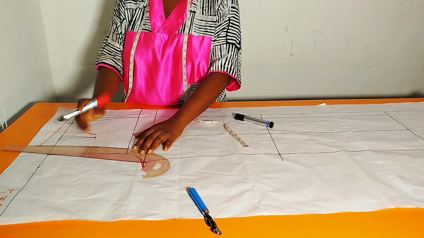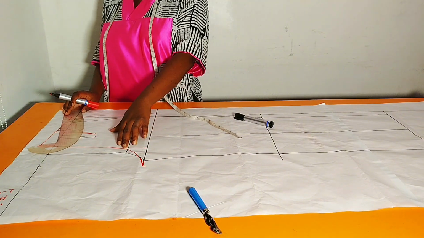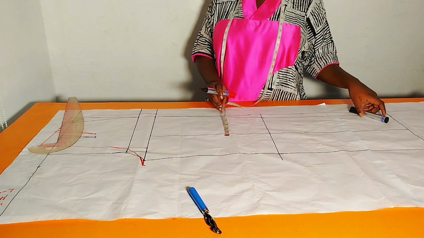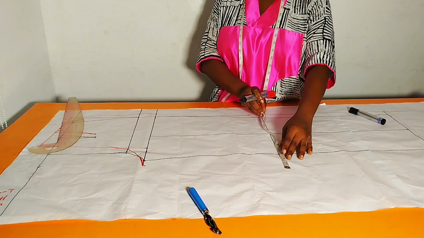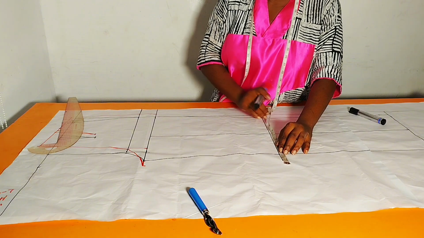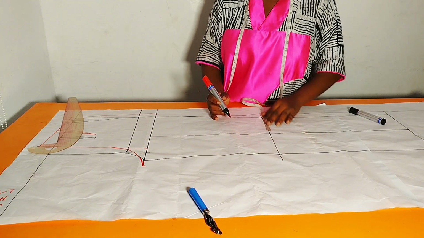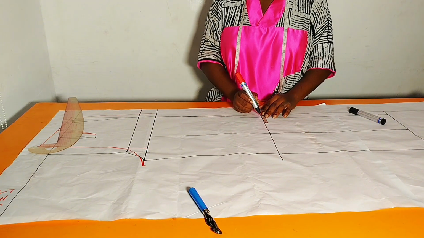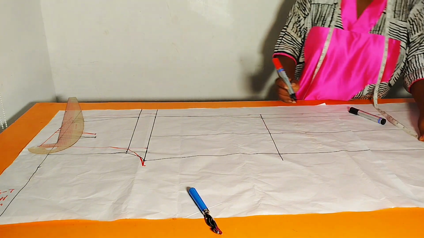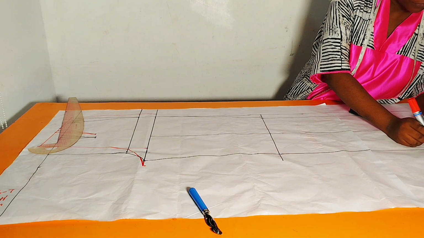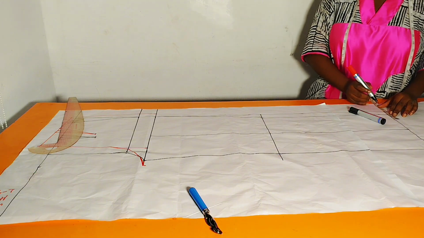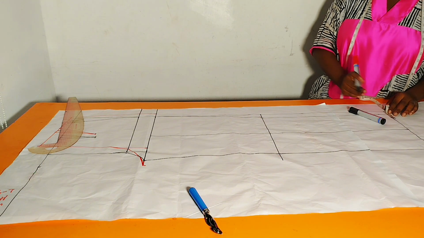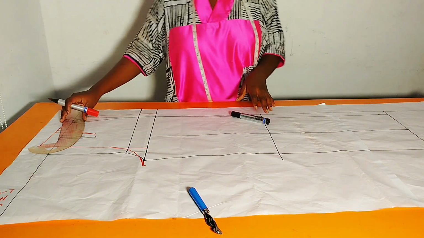Then you connect it this way too. So that's our crotch. So what you'll be doing for the remaining is just to add ½ inch at the nail at both sides. ½ inch here also. Then ½ inch here. ½ inch here. Then you connect it.